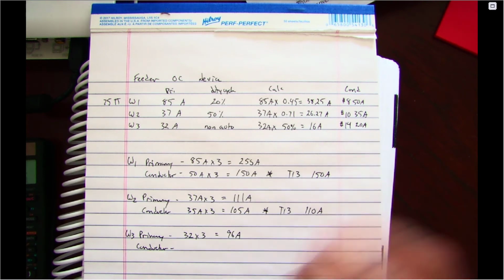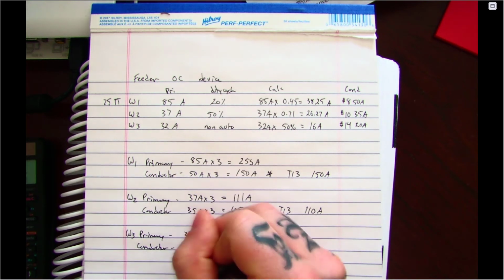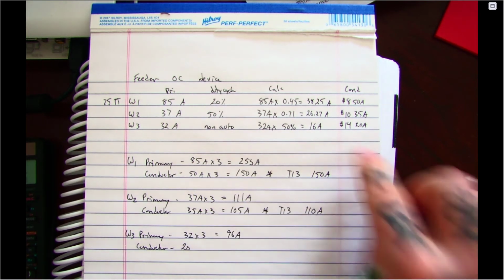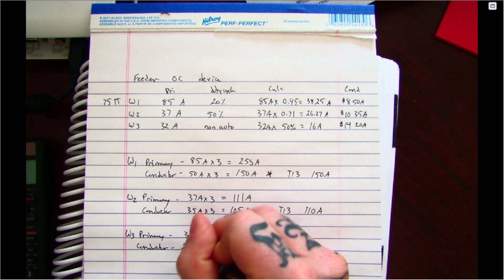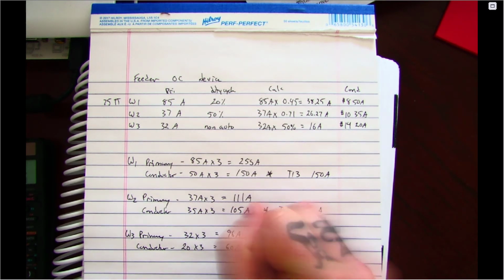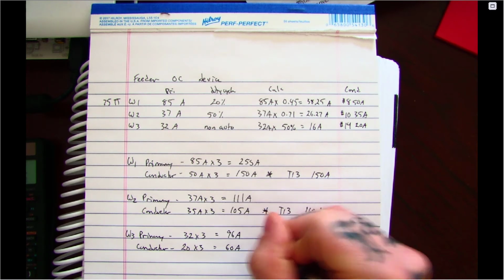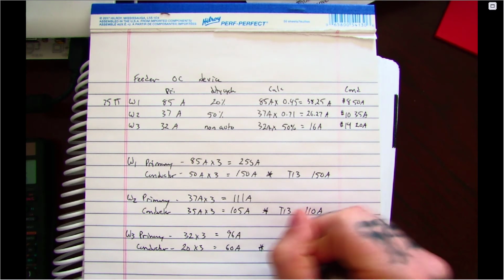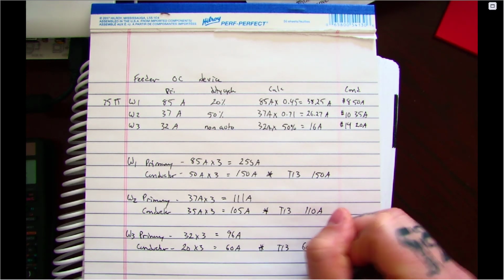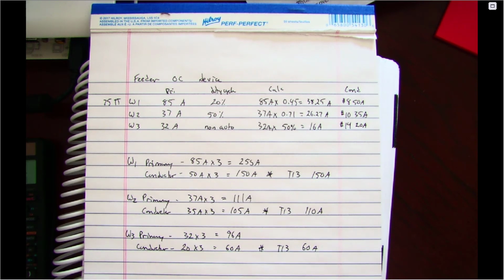Then the conductor ampacity of 20 amps times 3 is equal to 60, and I know that's a table 13 value, but we're going to pick the lower again, so from table 13, I can use a 60 amp. So there's our breakers for each one.